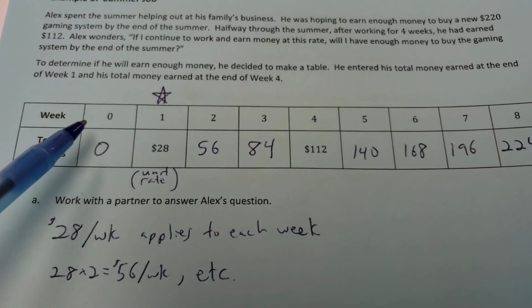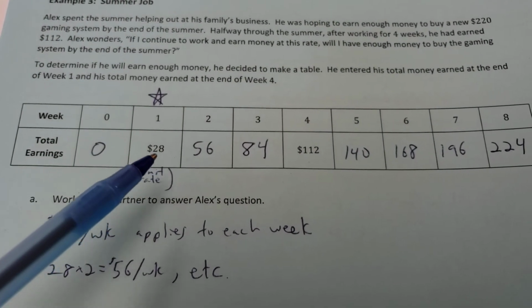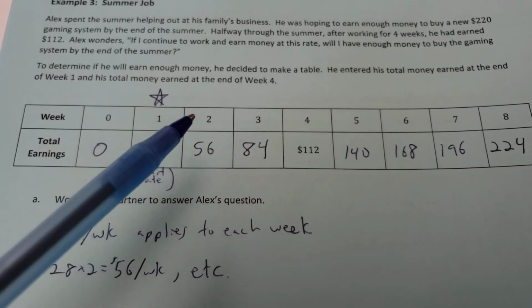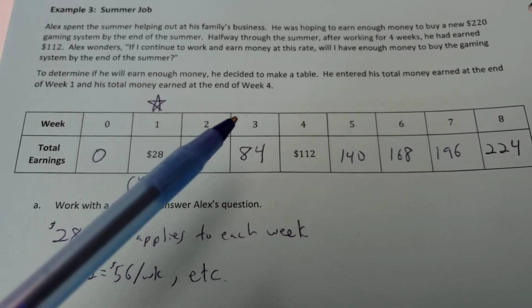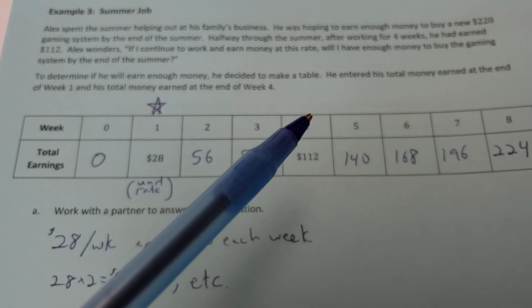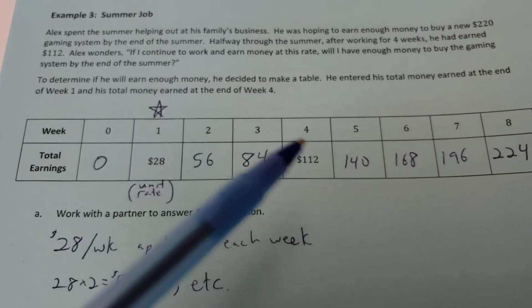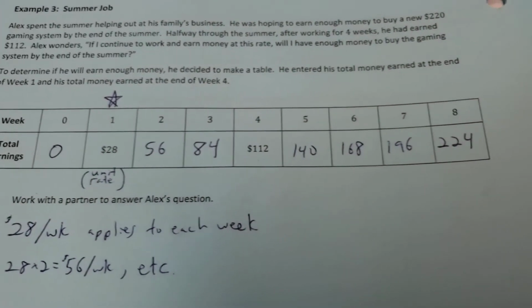So obviously, if he doesn't work any weeks, he gets 0 money. But remember, he gets $28 for 1 week. So 28 times 2 is 56. 28 times 3 is 84. 28 times 4 is 112. And we keep multiplying that out to finish our table.